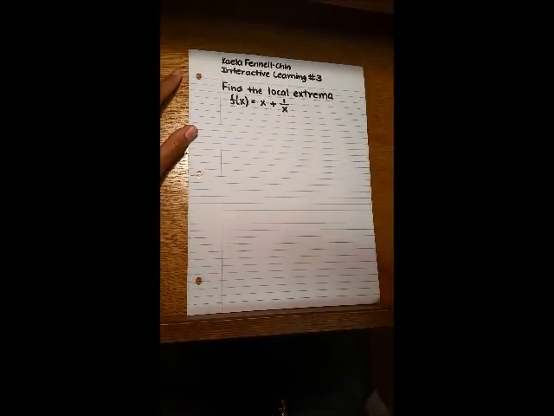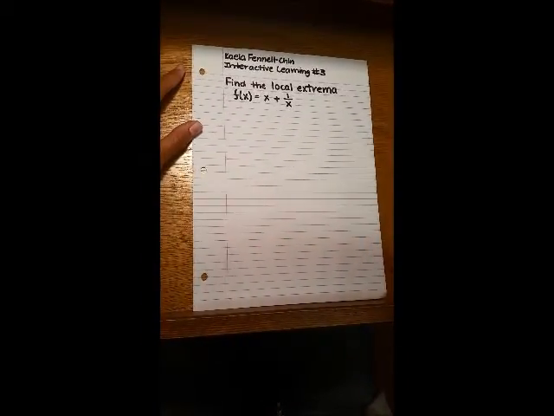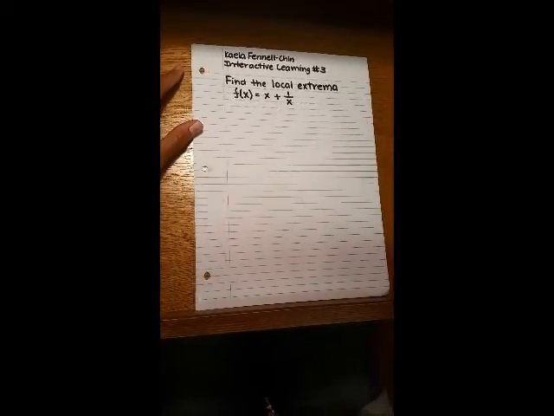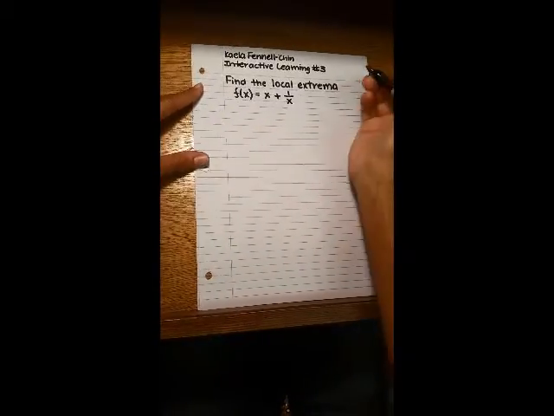And my first problem, I'm asked to find the local extrema for my function x plus 1 over x. So first we have to know what local extrema is. And to find local extrema, you want to take the derivative of your function and find where it's equal to 0. So that's what we're going to do first.